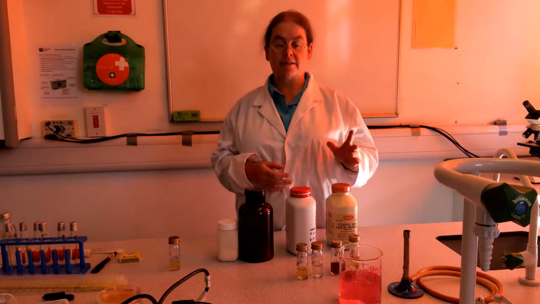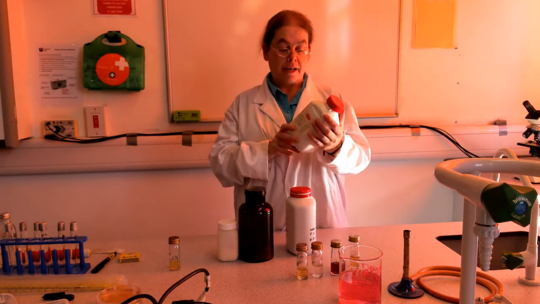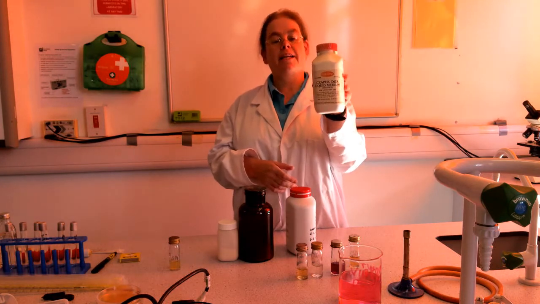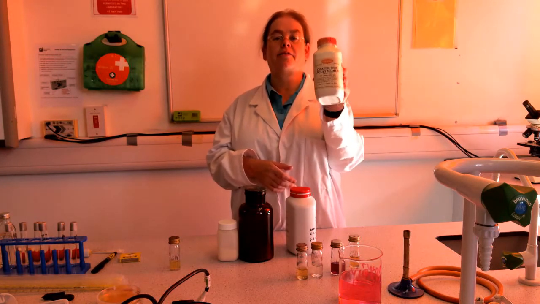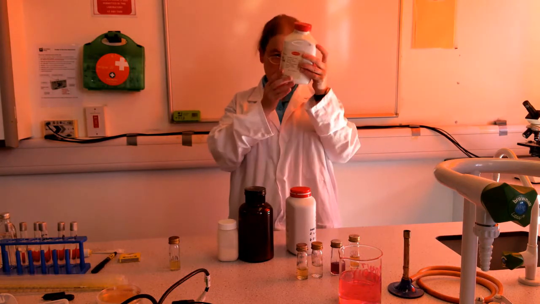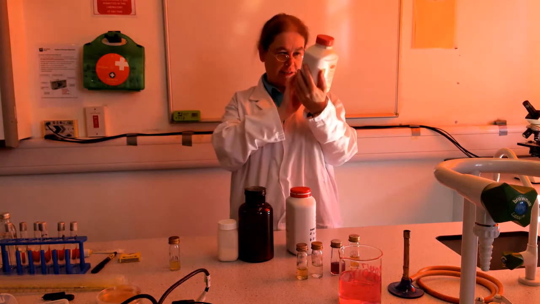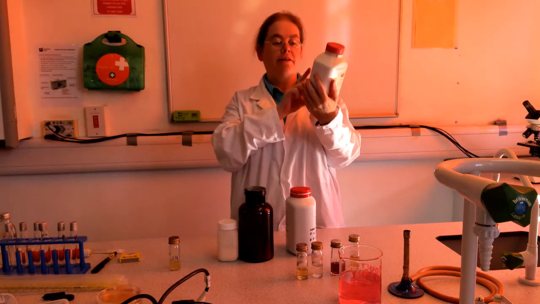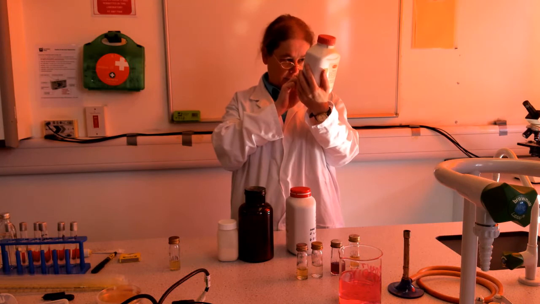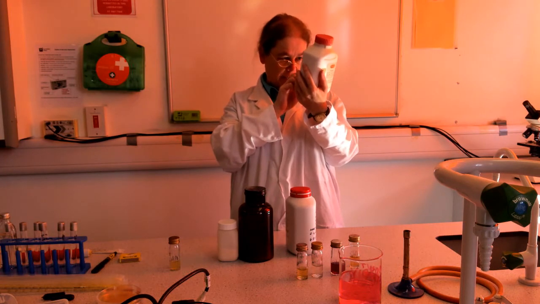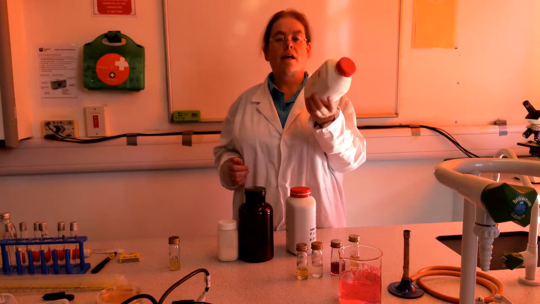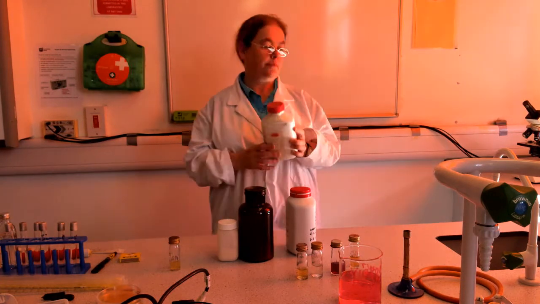One of them is what we call a defined medium. This one is called Xapex. That means it is composed entirely of chemicals from a store cupboard. We know exactly what's in it. In this case, for example, this is made of sodium nitrate, potassium chloride, magnesium glycerophosphate, ferrous sulfate, potassium sulfate and sucrose, aka sugar. So we know exactly what's in this one.